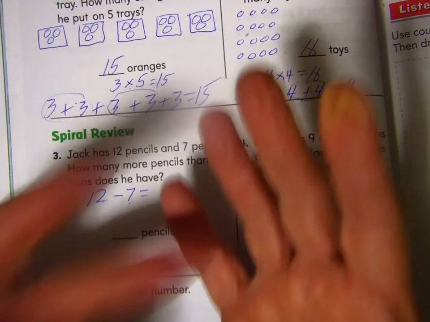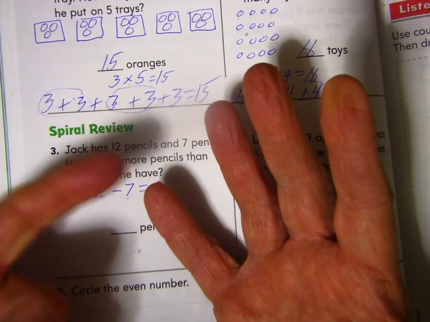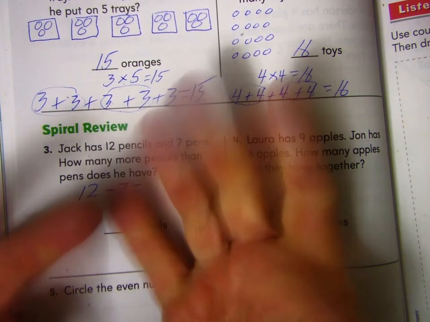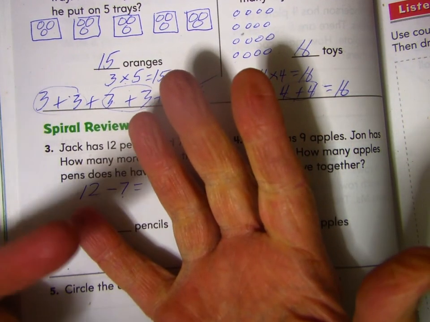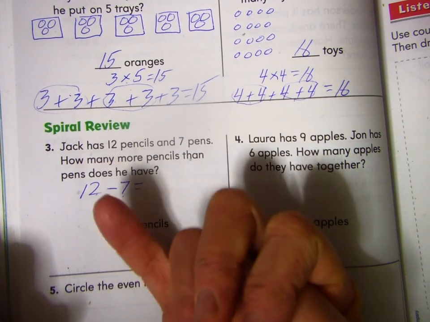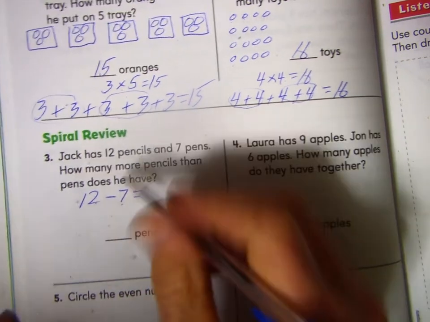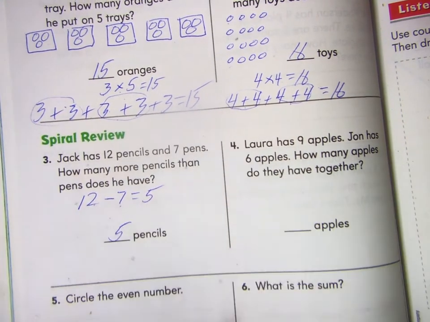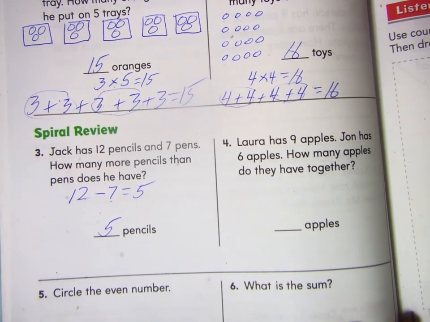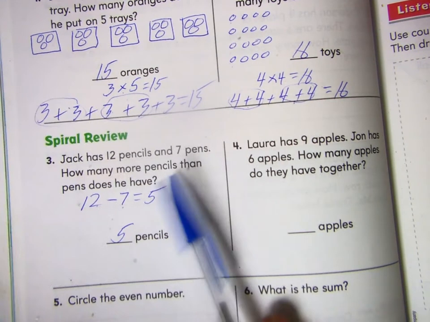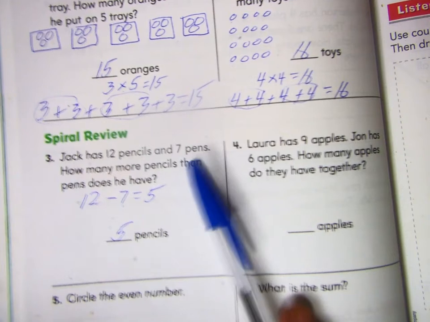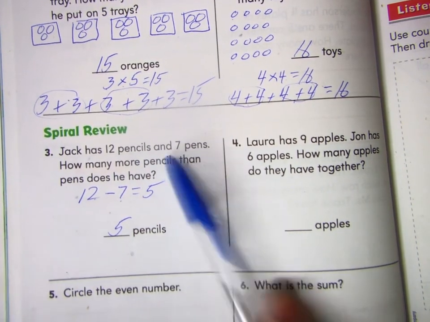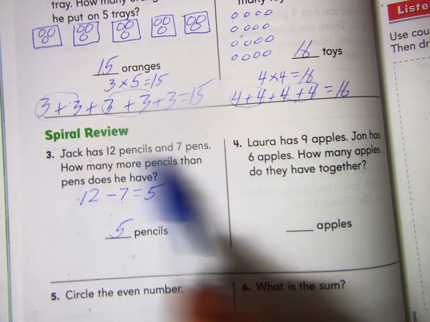12 quita 7. 12, 11, 10, 9, 8, 7, 6, 5. La diferencia de 5 lápices. 5 pencils. That's when people always add when they should be subtracting. When you want to know how many more one number is than another number, you must subtract to get the difference, to get the extra.